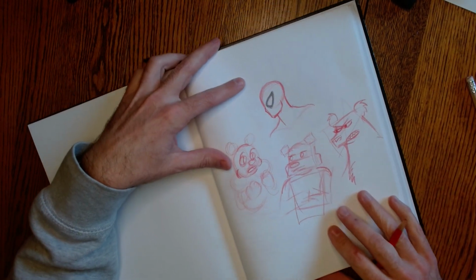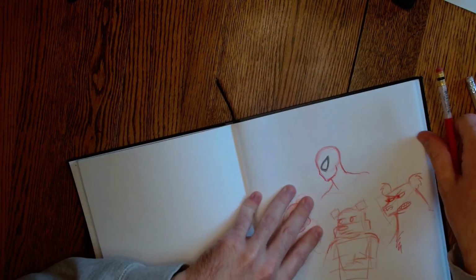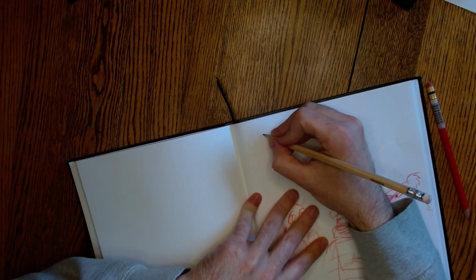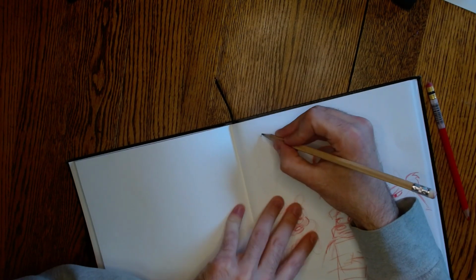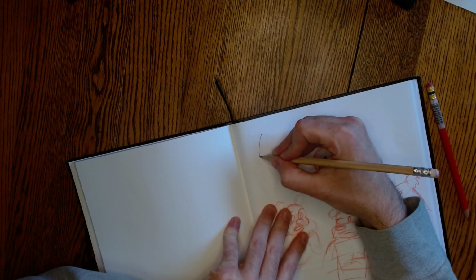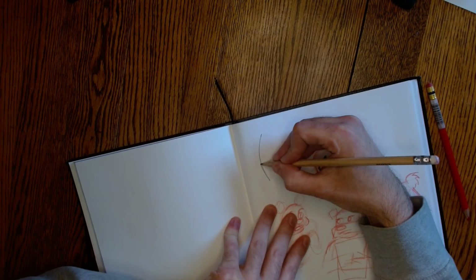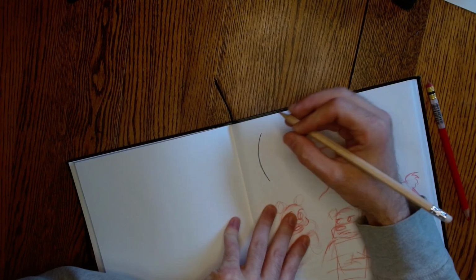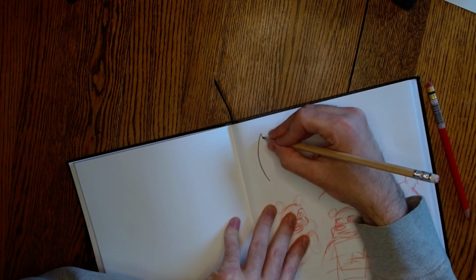Okay, let's do one more quick one. I'll use the pencil this time. Let's just do a weapon, okay? Sword. Prime example. We'll do a classic fantasy cartoon sword. Let's do a scimitar.